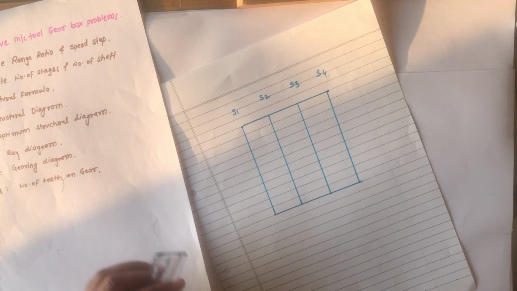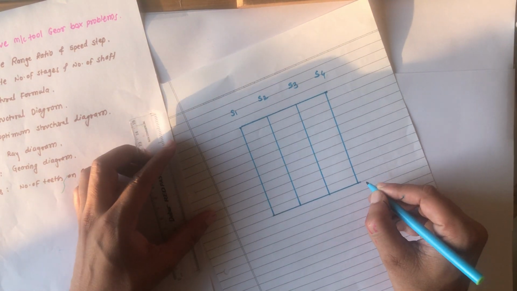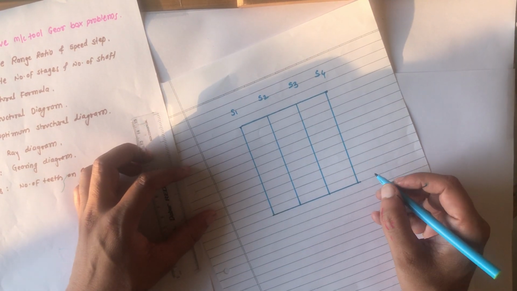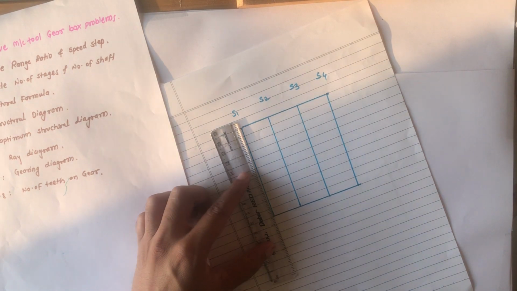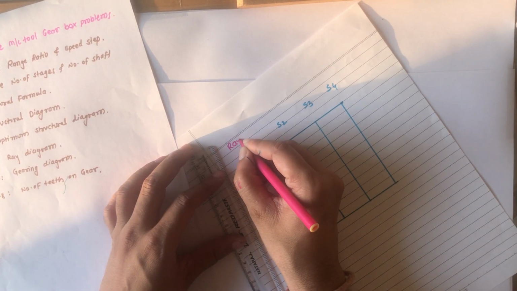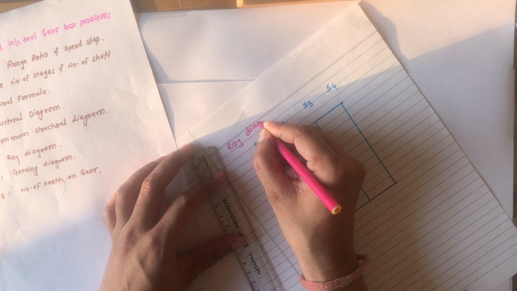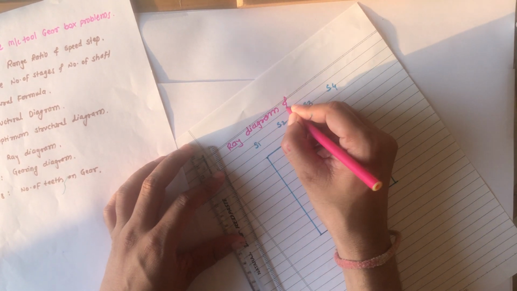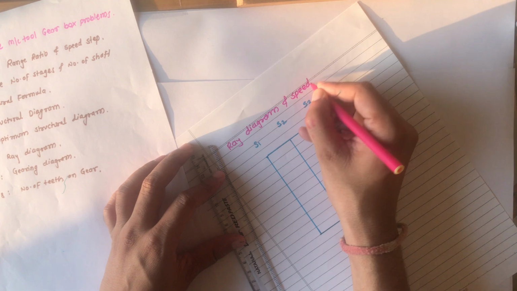So next is your speed. There is one more shaft in a ray diagram. This is your ray diagram and speed chart.